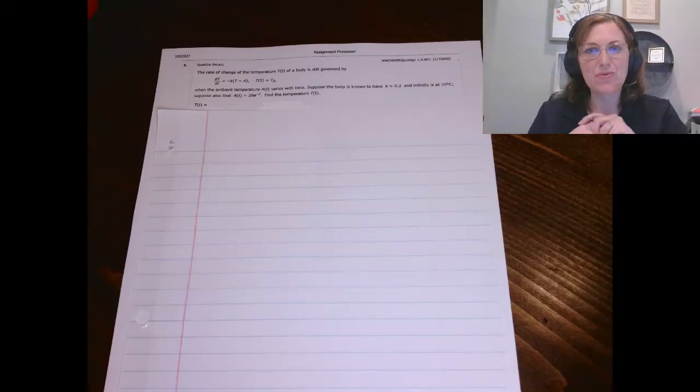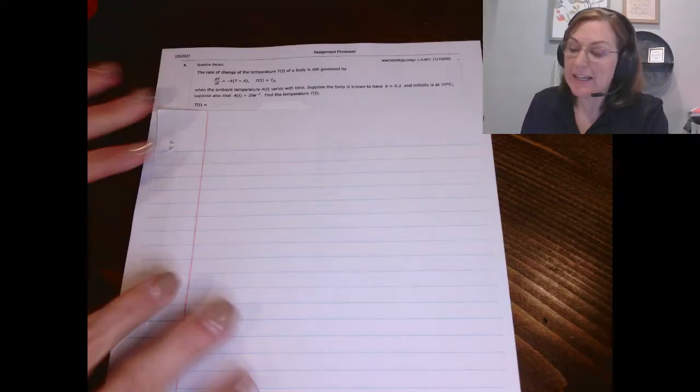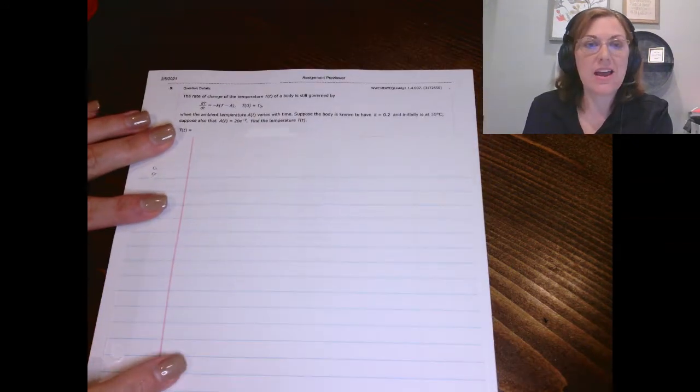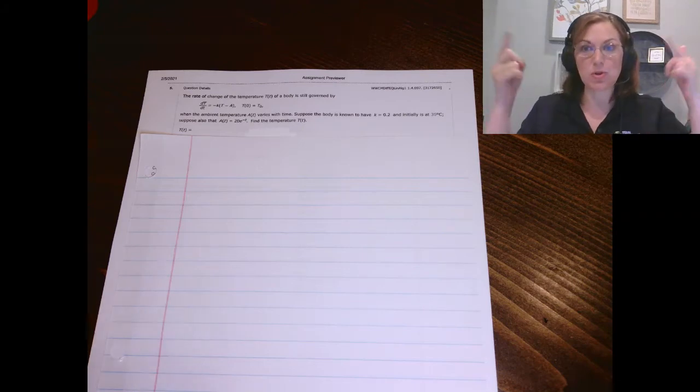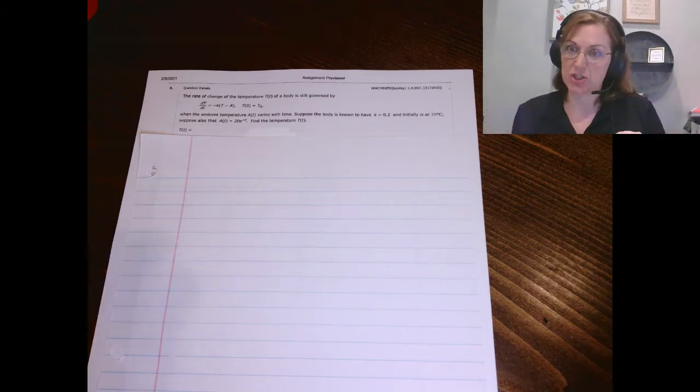I thought we'd take a look at this problem for differential equations. I've been getting a lot of questions about it, and I thought I'd just do the problem. Let's see what happens. Okay, so we're given the rate of change of the temperature, the derivative, and we're told that the ambient temperature, the temperature around the object, actually changes with time. And so we're given some values.